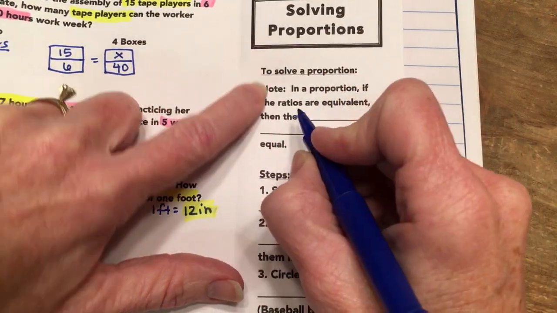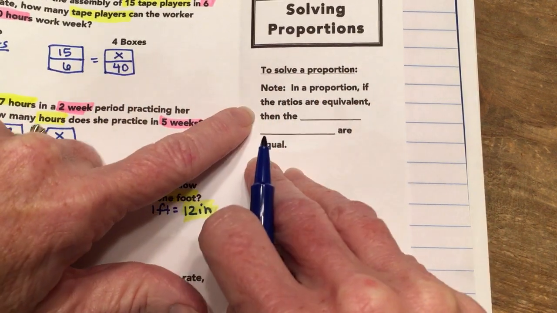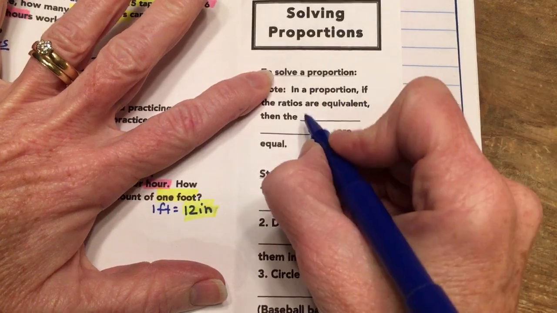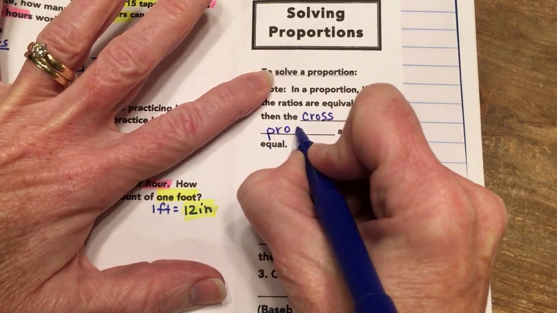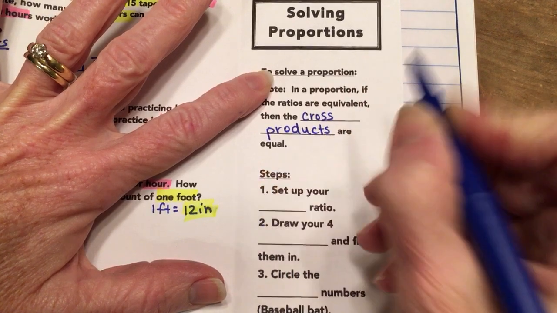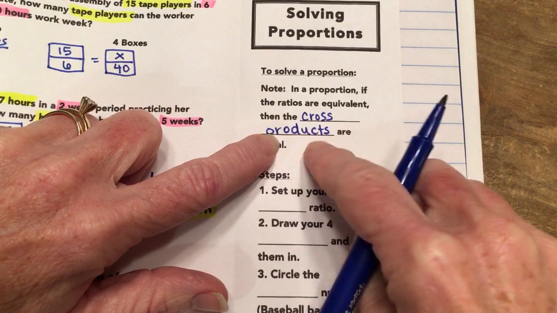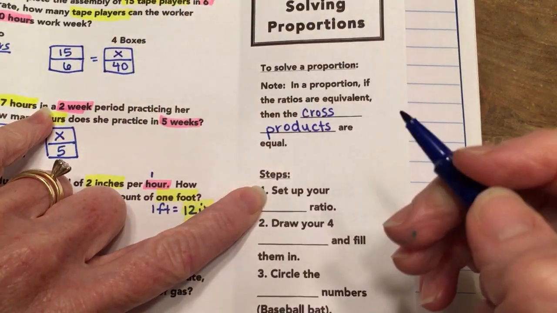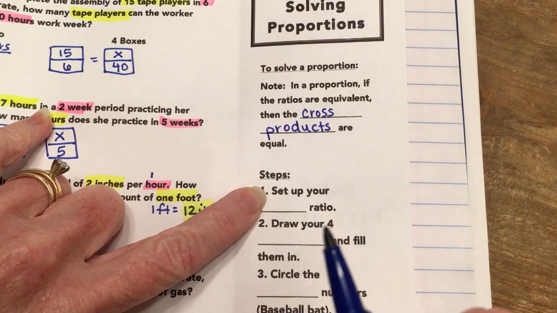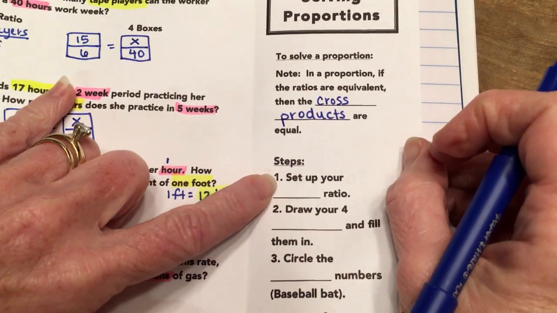In a proportion, if the ratios are equivalent, by saying that they're equal, you're saying that they're equivalent, then the cross products are equal. By cross products, product means a multiplication. So what I'm going to do is multiply across, and I'm saying that those are equal if it's a proportion. So in order to solve a proportion, you have basically 4 steps.